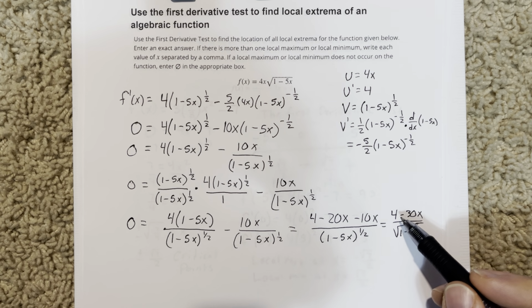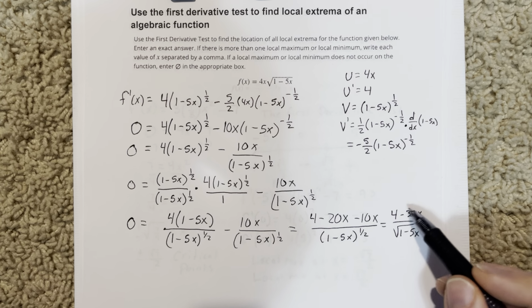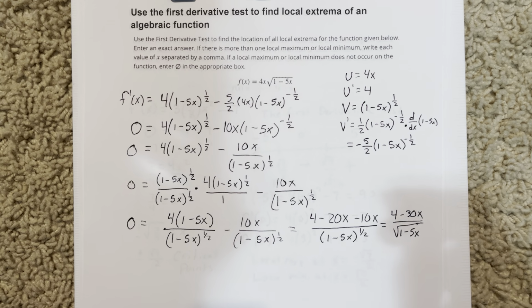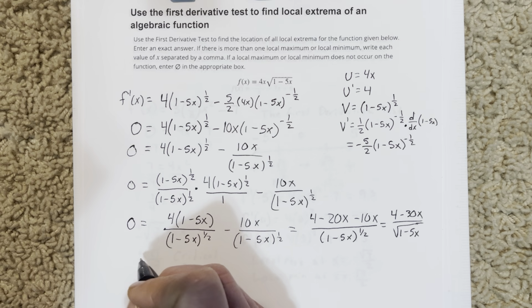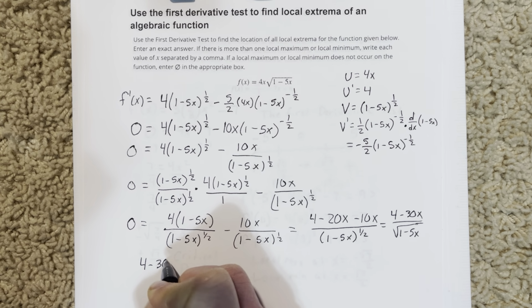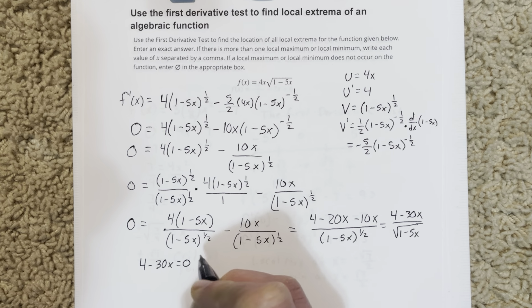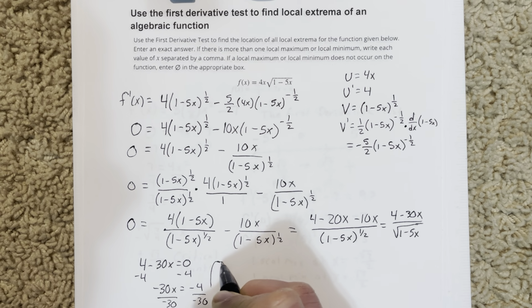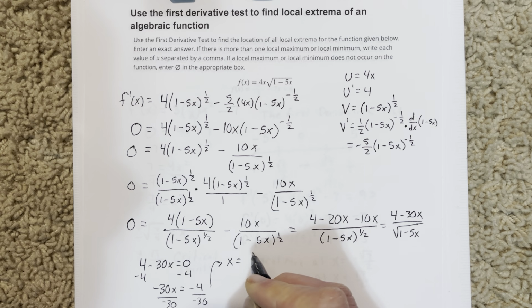And if I set the numerator equal to 0, I'm going to find the values where this function is actually equal to 0. So I'm going to do both of these things. 4 minus 30x is equal to 0. I'm going to solve this by subtracting 4 on each side. So I get negative 30x is equal to negative 4. I'm going to divide by negative 30 on each side, and I get x is equal to 4 over 30, which would be 2 over 15.